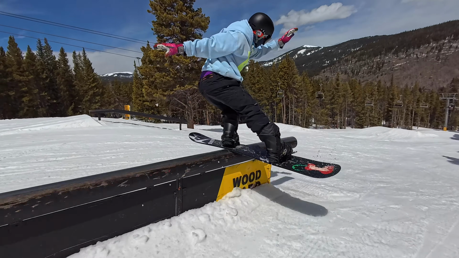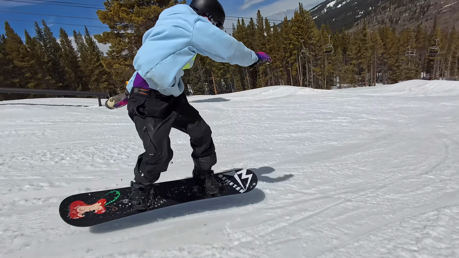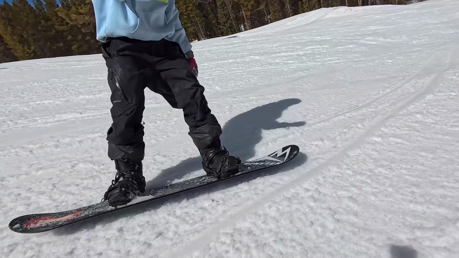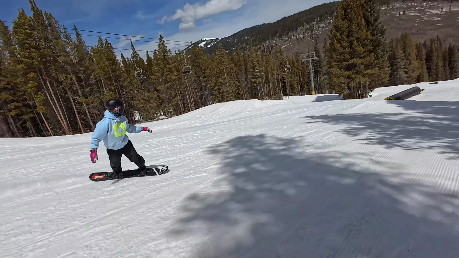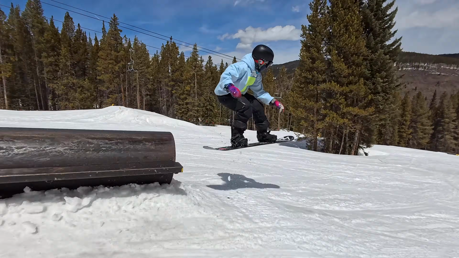But because I'm able to land on a toe side carve, notice that I'm able to lock the board in, nothing moves, and then I can just reset and be in an awesome position to hit the next feature, which is simply just going to be a 50-50.